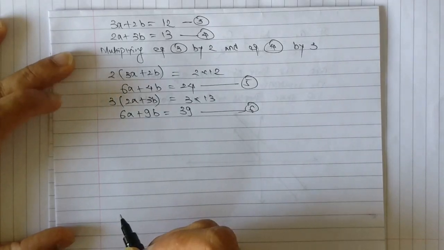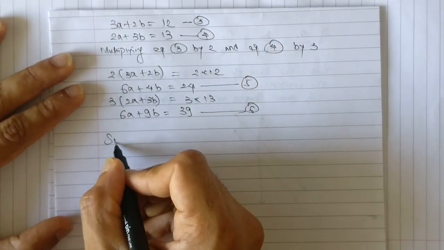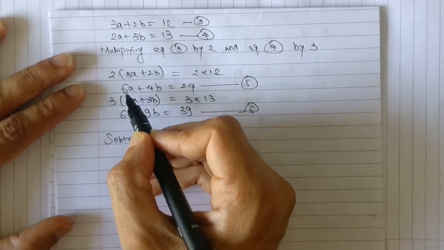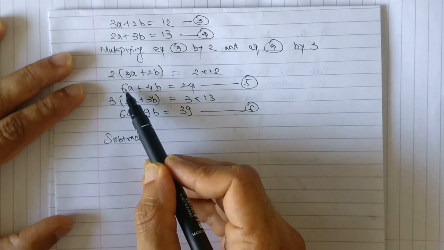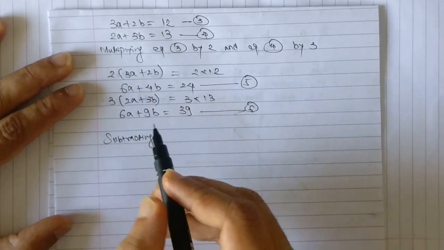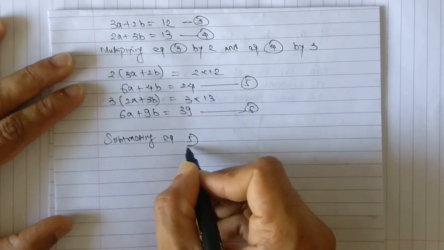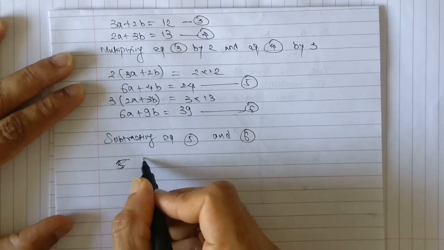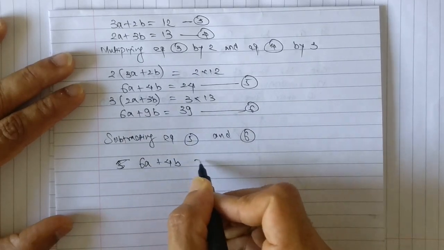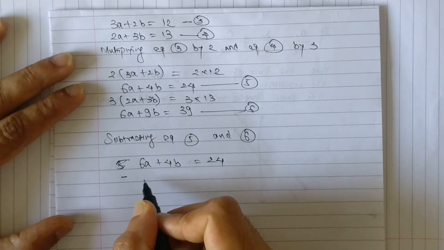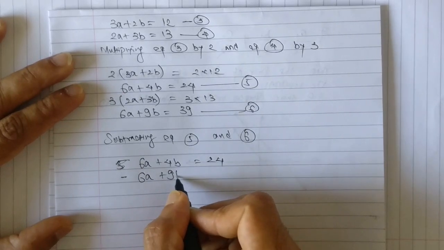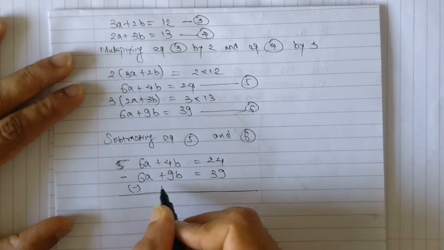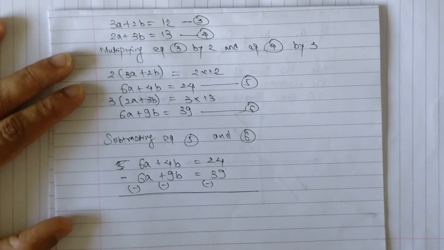So these are two new equations. Now, because I have to do elimination, so subtracting, because both the coefficients which I have equated, that is the coefficient of a, have plus sign, so subtracting equation 5 and 6, I will get 6a + 4b = 24 minus 6a + 9b = 39. So this will become minus, this will become minus, this will become minus.